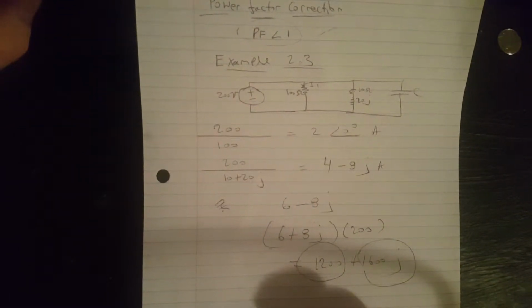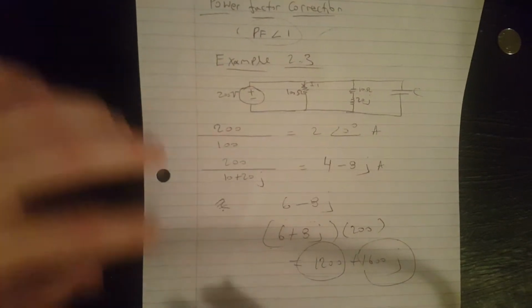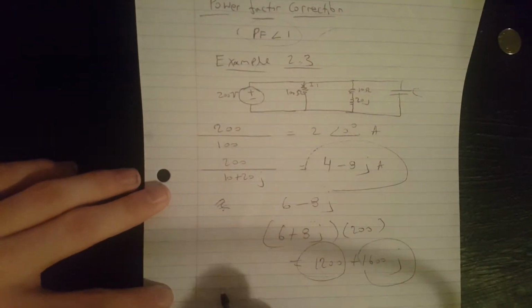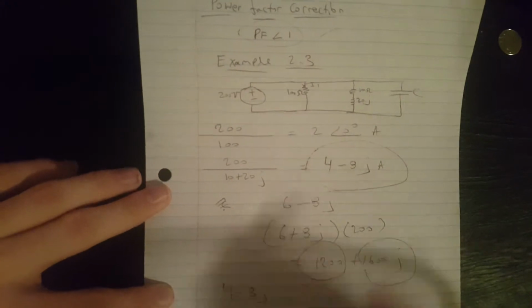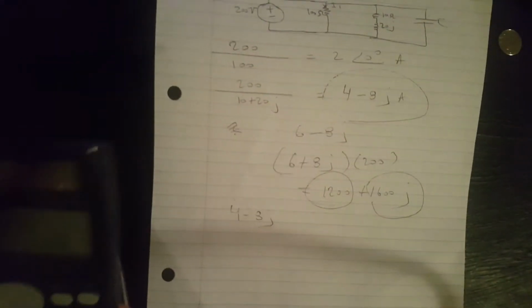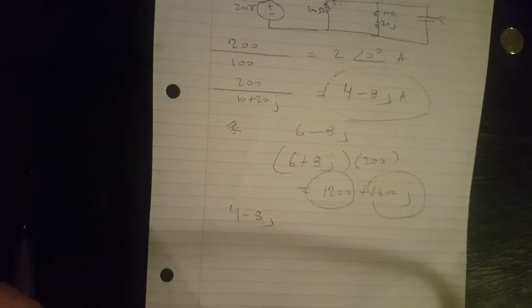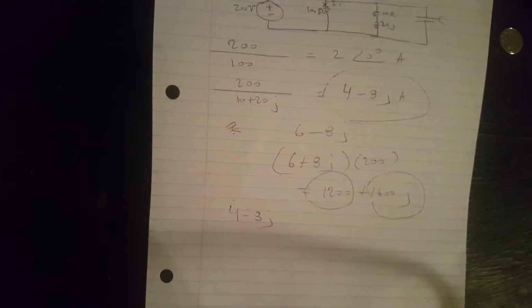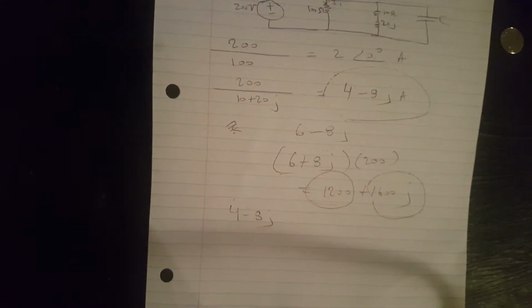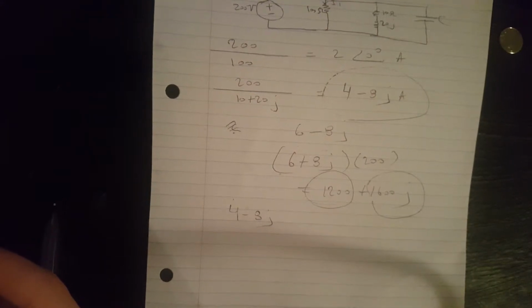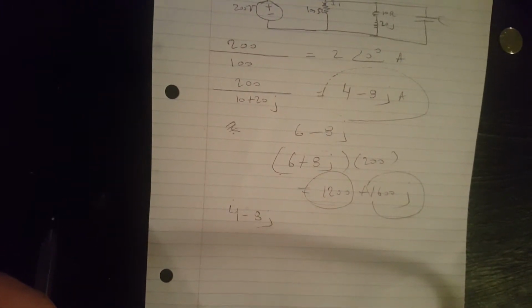And then to find the power factor, you just look at your current. Current is, actually, 6 minus 8J, I should say. So all you got to do is say, okay, convert that into polar.